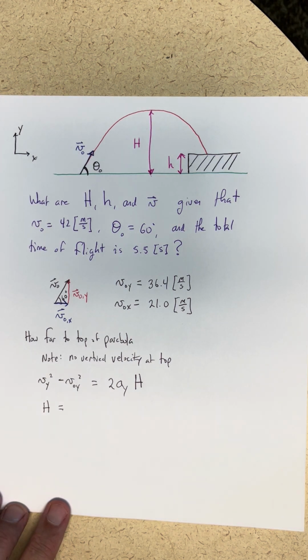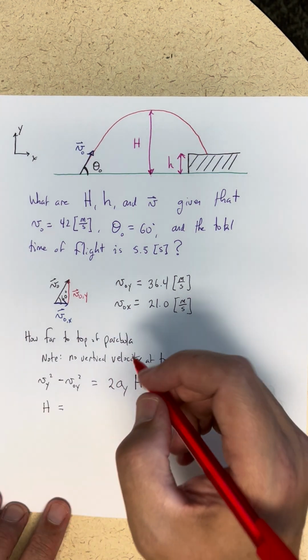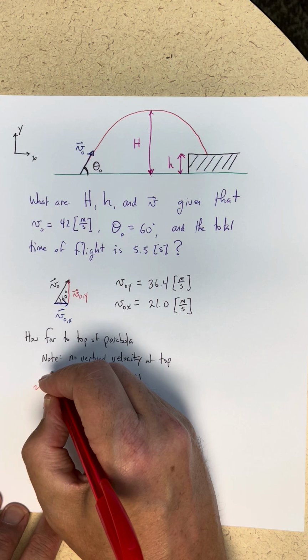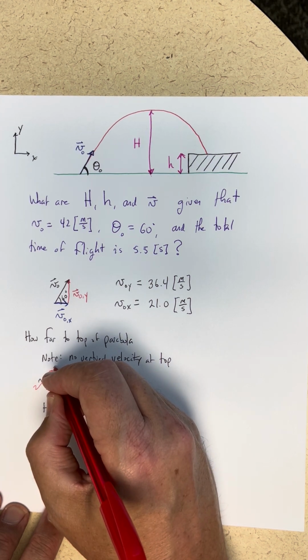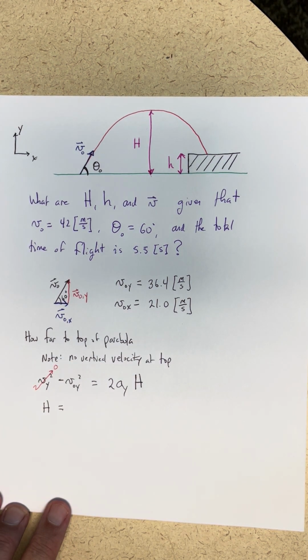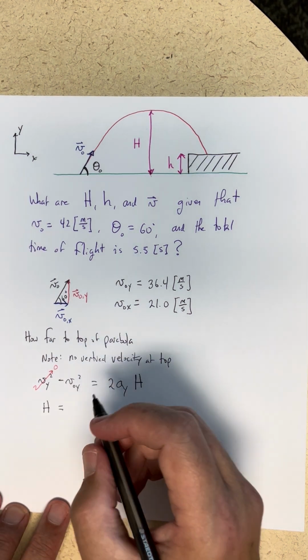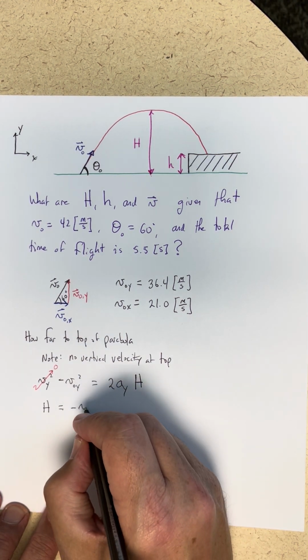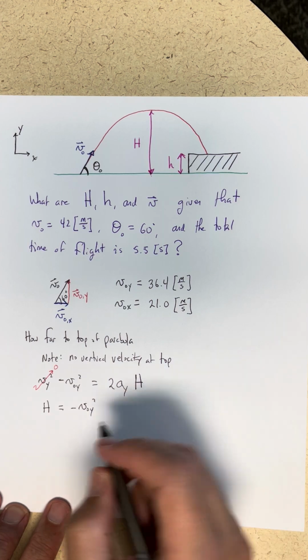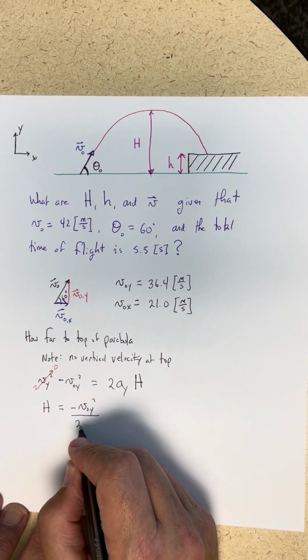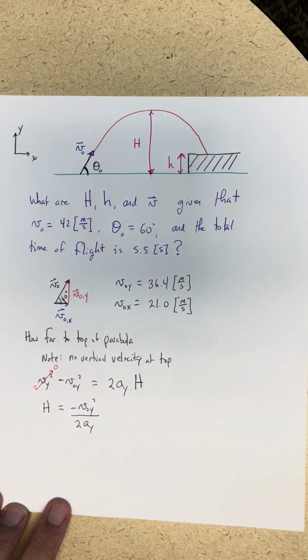Also note that at the highest point, our final y velocity component is 0, so that goes away. So this is going to be minus v0y squared over twice the y component of the acceleration.